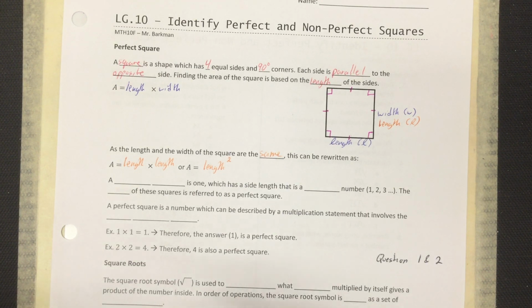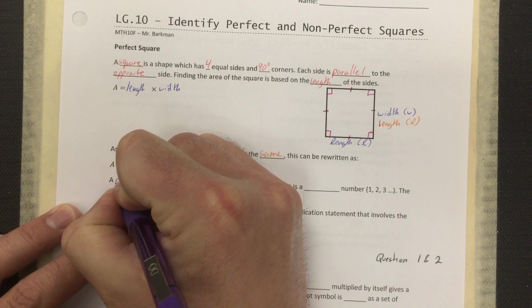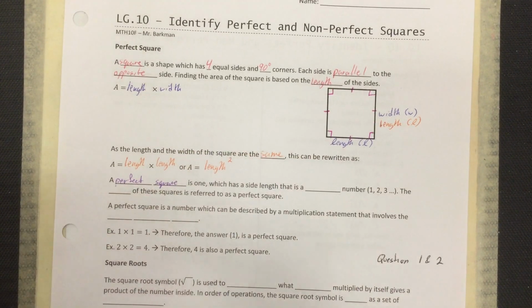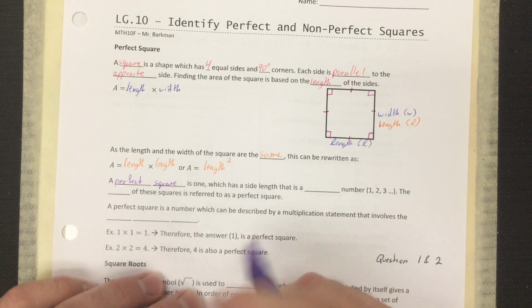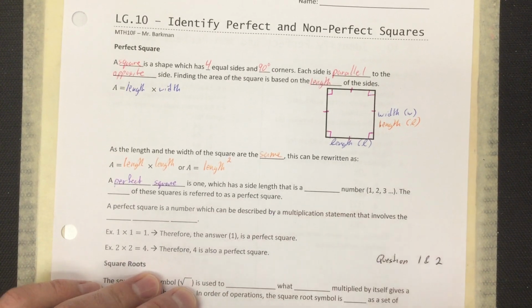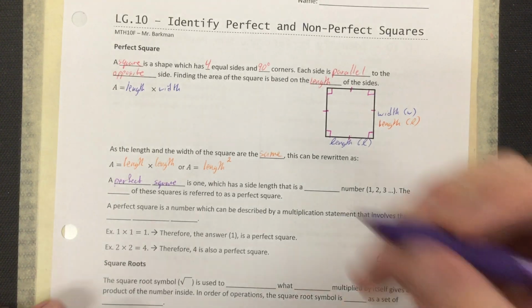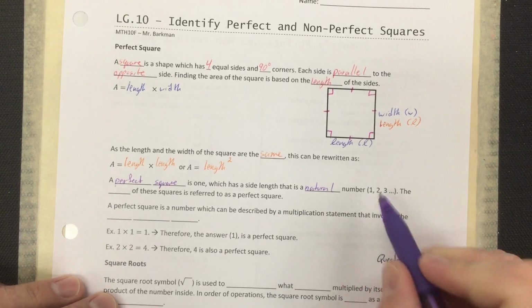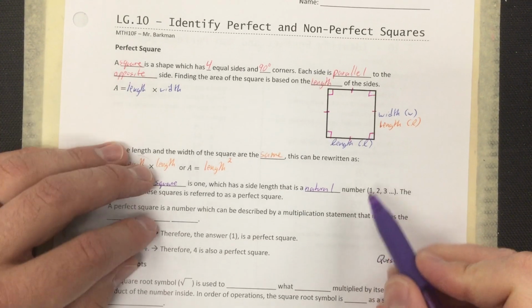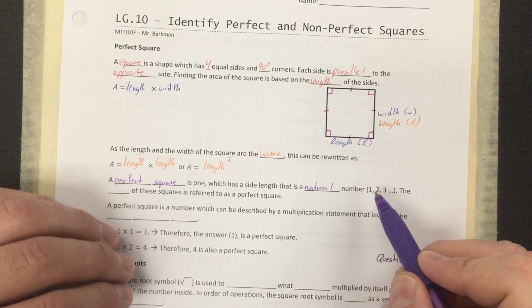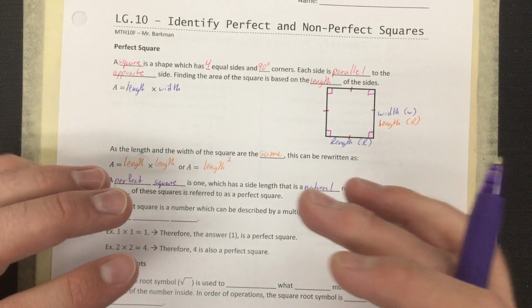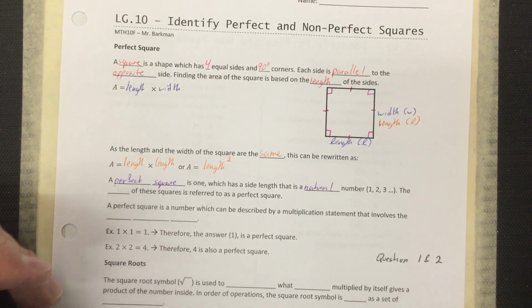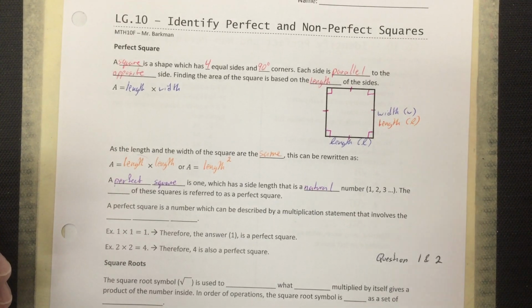Now, when we talk about a perfect square, this is where we're getting to our lesson on perfect squares. A perfect square is one which has a side length which is a natural number. A natural number is something like 1, 2, 3, 4, 5, and so on. Again, no decimals, no negatives, no zero. Those are natural numbers.